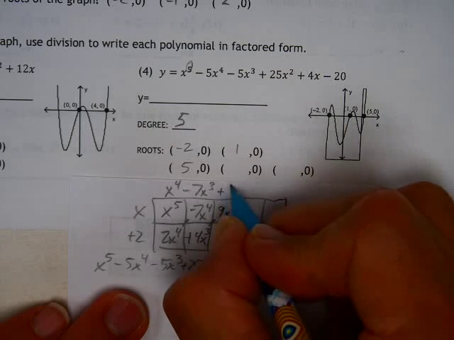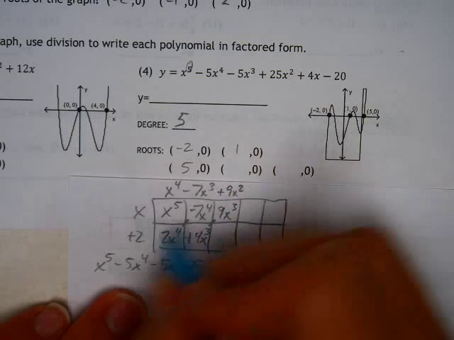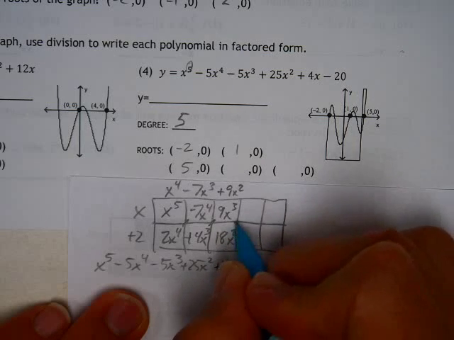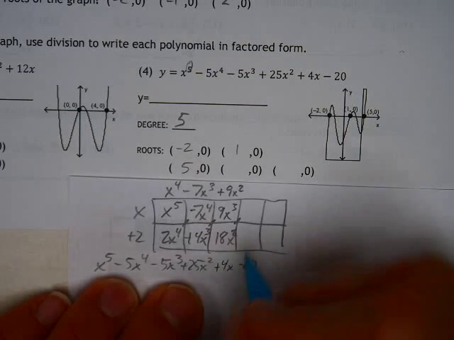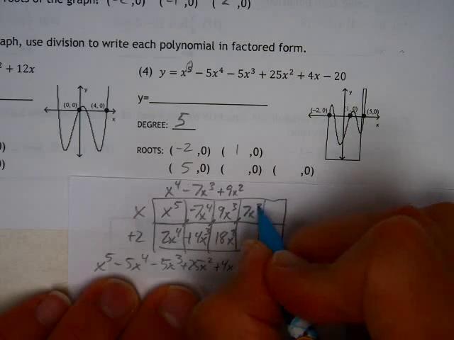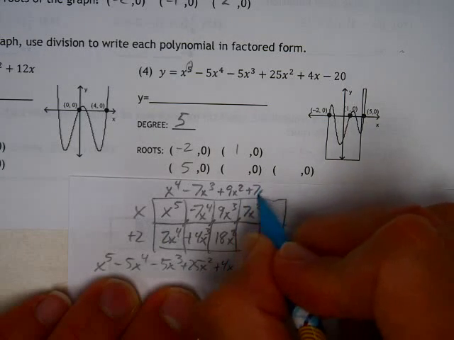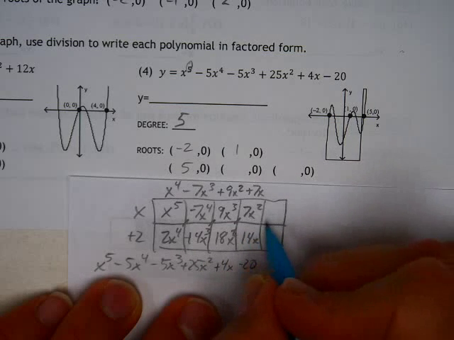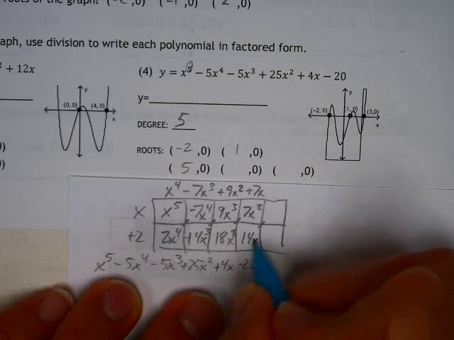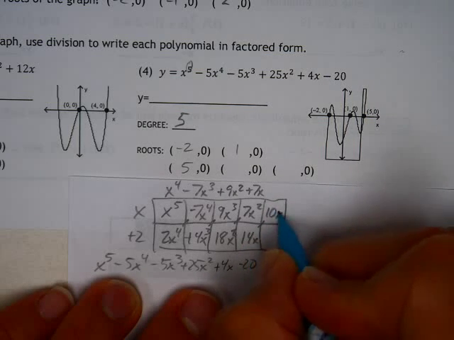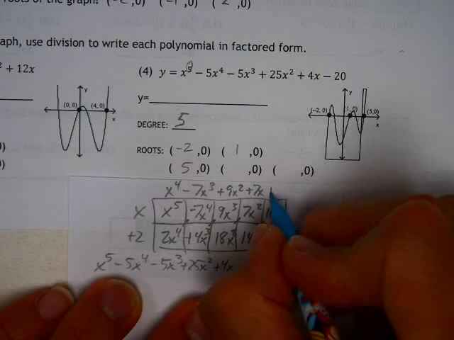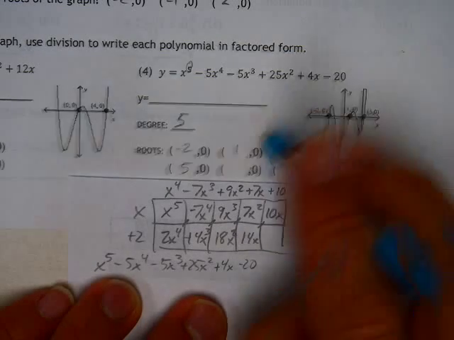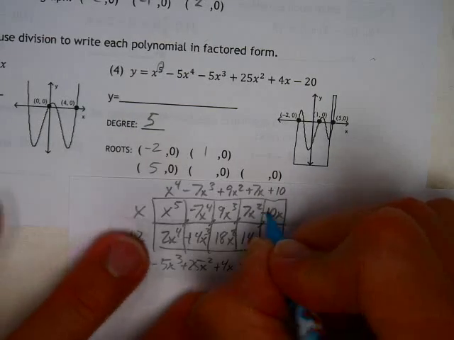Okay, so this is a +9x squared. It's going to give me an 18x squared. I'm 7 away from 25, so let's give me 7 more x squared, leaving me up here with a +7x. That and 2 is a 14x. If we multiply, and therefore I'm 10 short here, so 10x, this gives me a +10, a -10, sorry about that.